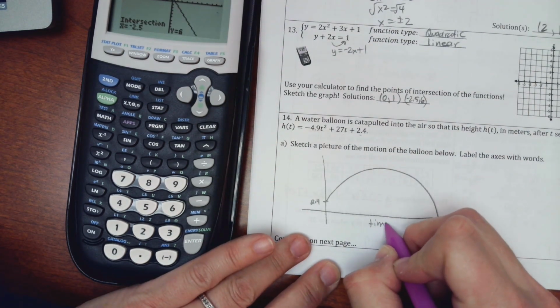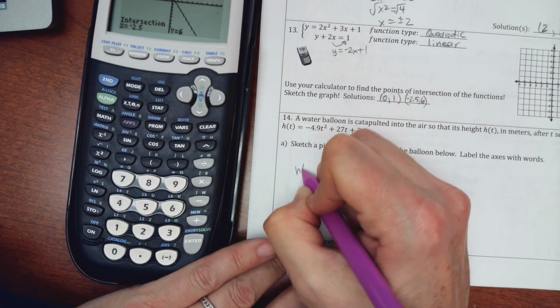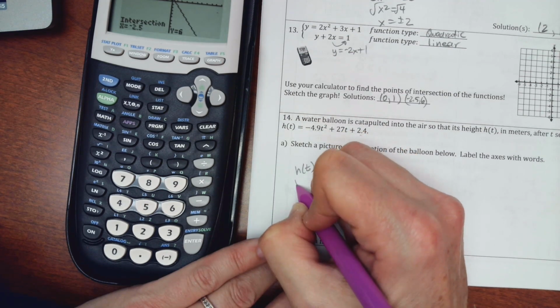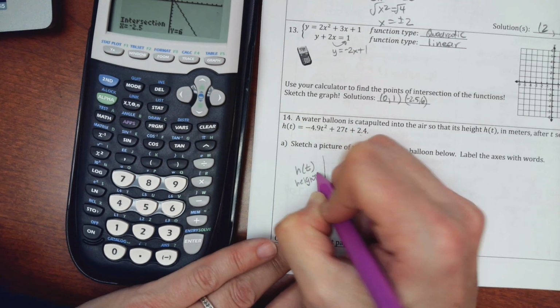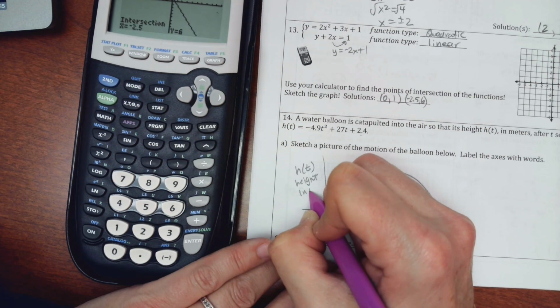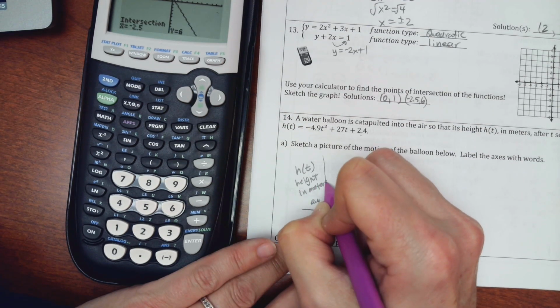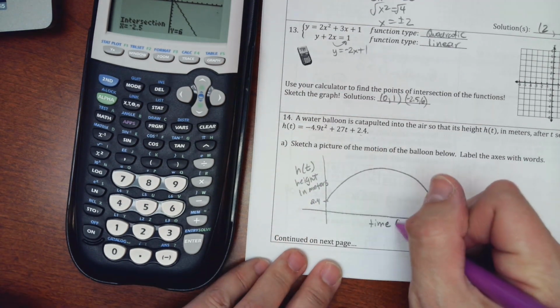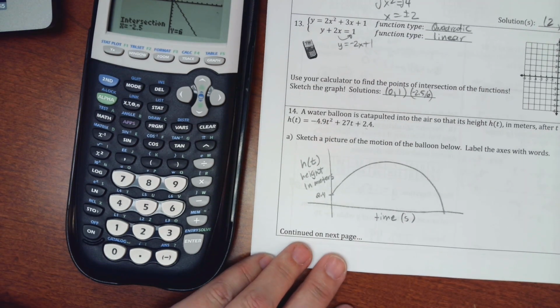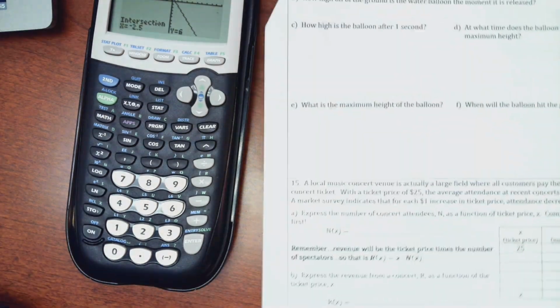So this is my time, and this is my height, h of t, in meters. My time is in seconds. Okay, so continue on the next page.